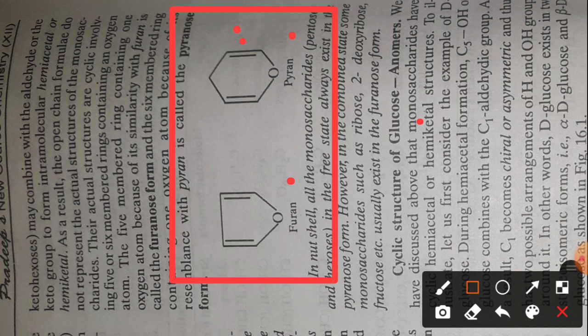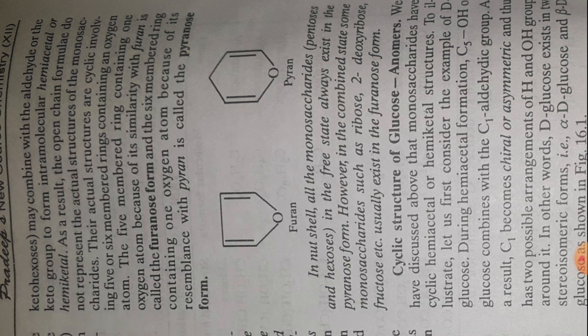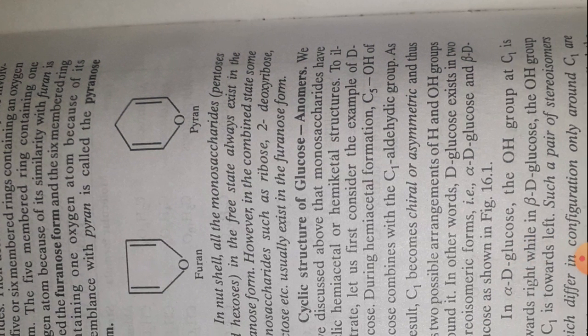If we are getting a 6-membered hemiacetal or hemiketal, then it is called a pyranose. And if we are getting a 5-membered hemiacetal or hemiketal, then it is called a furanose. So this is regarding the cyclic structure, and we will discuss the cyclic structure of glucose in detail in the next lecture.